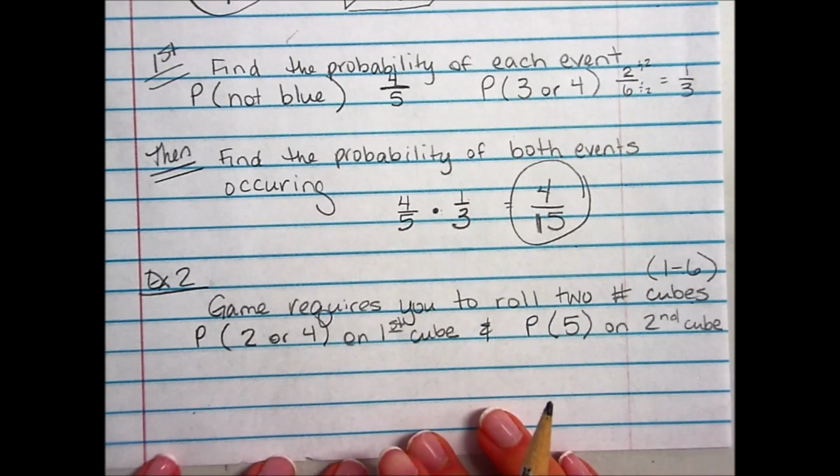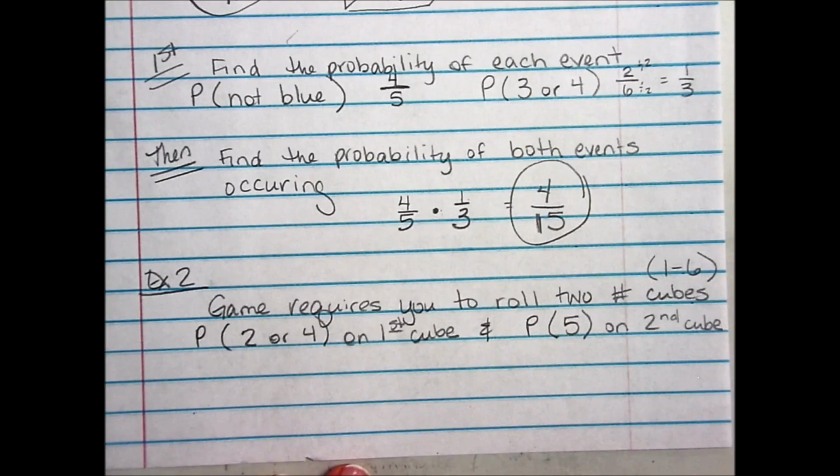So to win the game, I have to roll 2 or 4 first time, and then I have to roll a 5 on the second time to win.